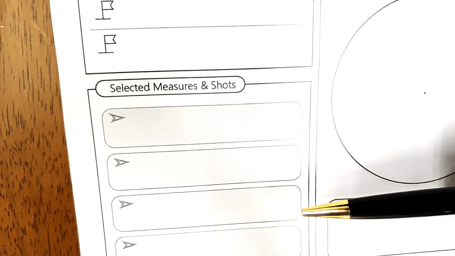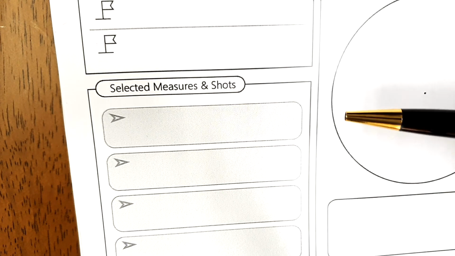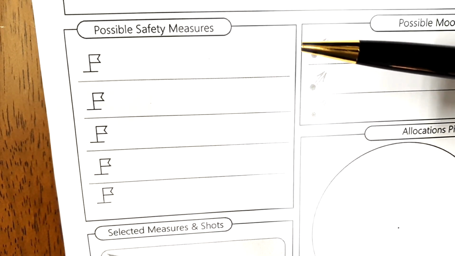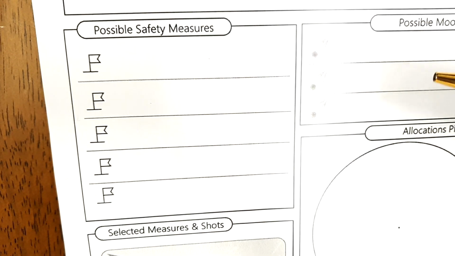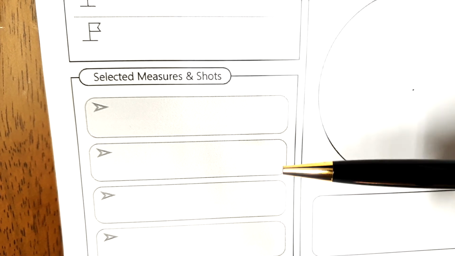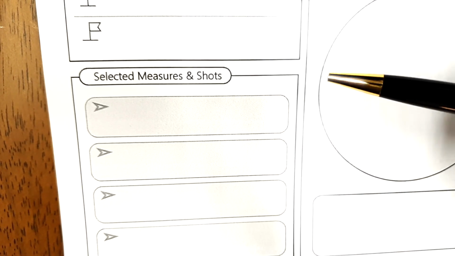Then you're going to go down to selected measures and moonshots. So the safety measures and the moonshots were kind of just brainstorming ideas. So that's what you really do there. Just kind of brainstorm. These are some crazy ideas. And the reason that there's only a few slots for each is they should be kind of summary.